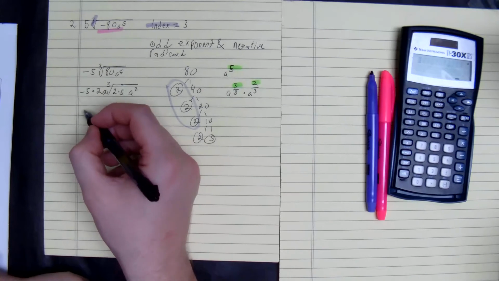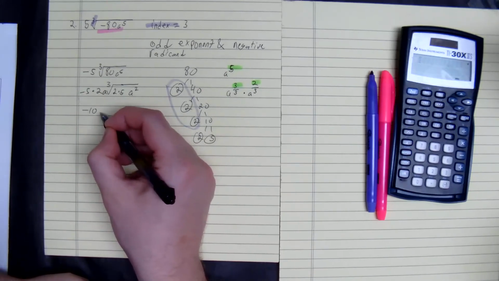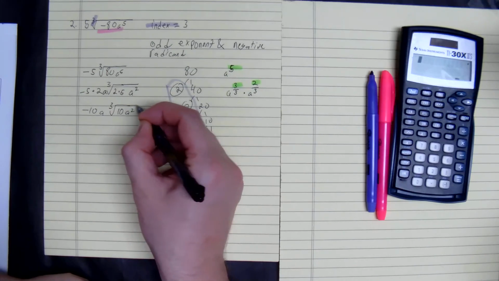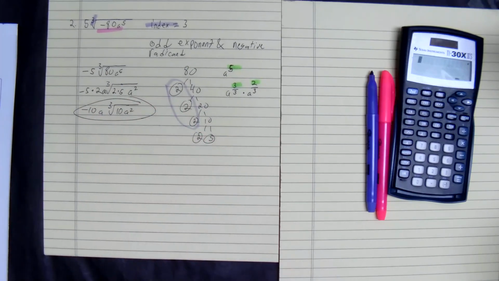So our final answer here is negative 10a times the cube root of 10a squared. And that's as far as we can simplify this radical.